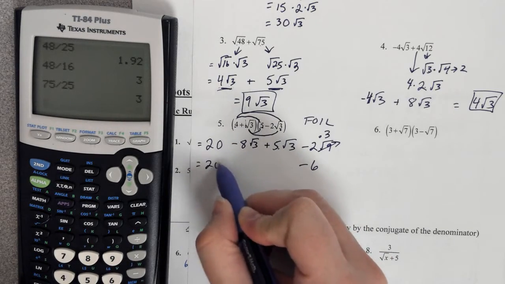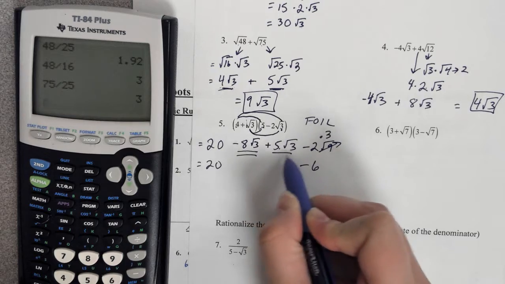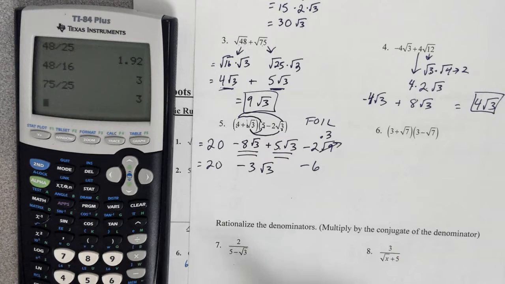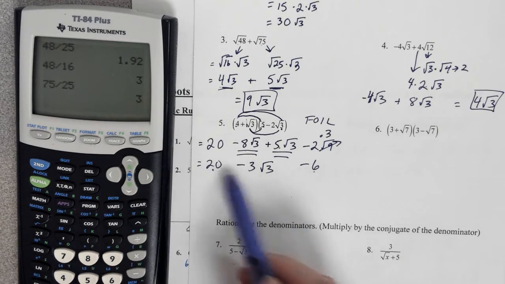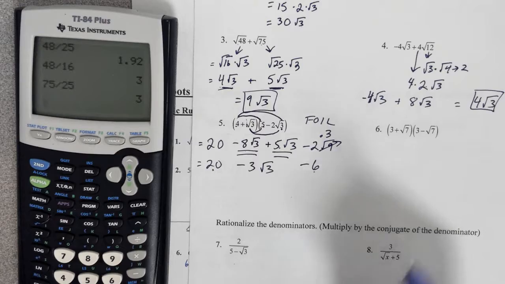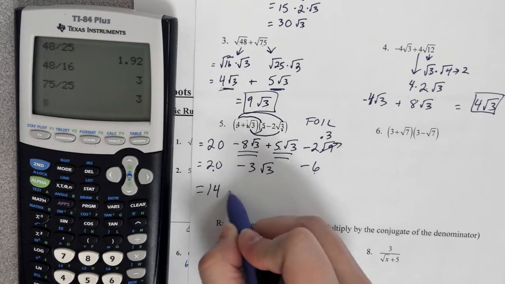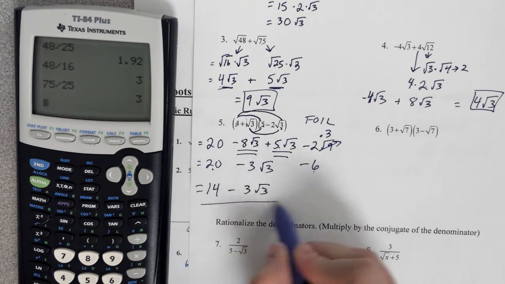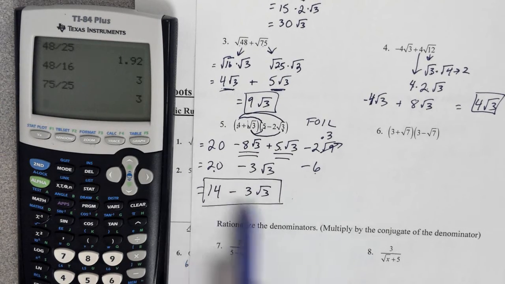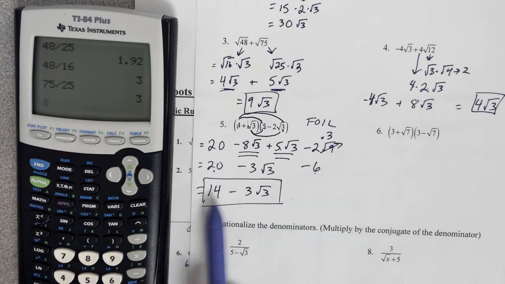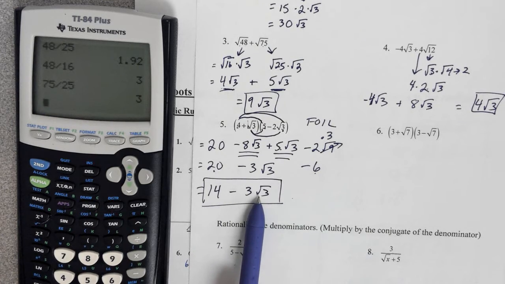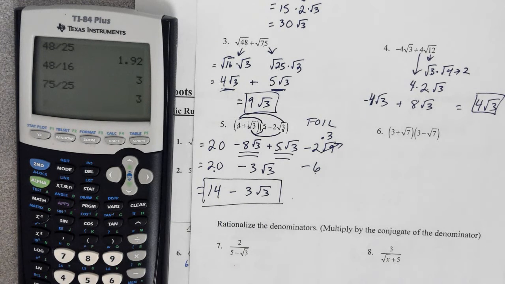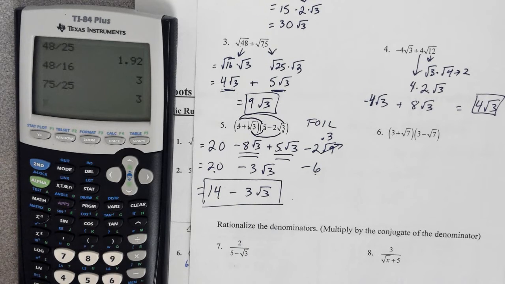So then here, I can combine these. These are like radicals. So that would get me negative 3 radical 3. And then last but not least, these are now just whole number integers, no radicals on those. So I can combine those as well and get 14 minus 3 radical 3. And that would be my final answer. Now take note, I cannot subtract these because these are not like terms. This one has a radical, this one does not. So I cannot simplify this down to like, say, 11 radical 3. I would have to leave it at that spot.